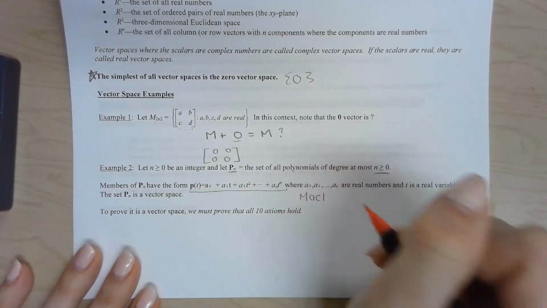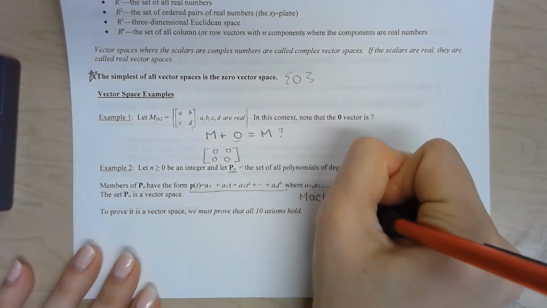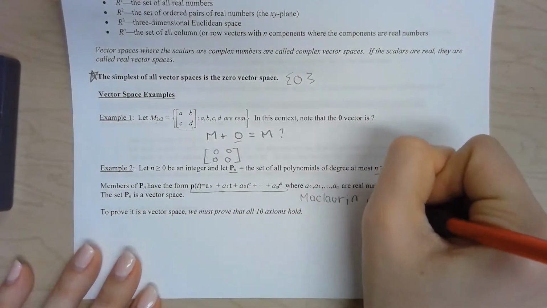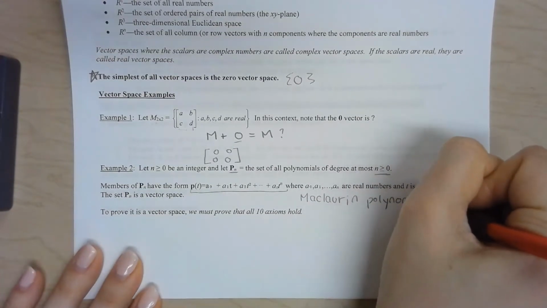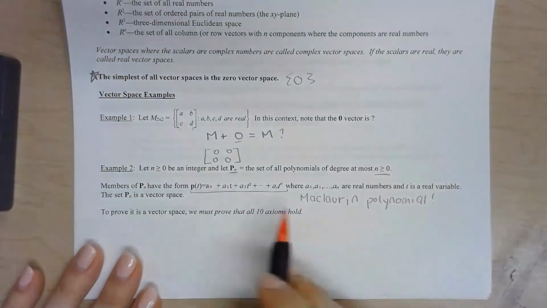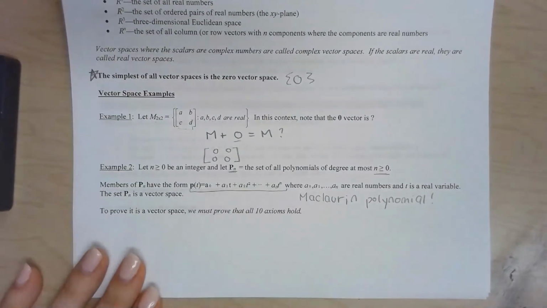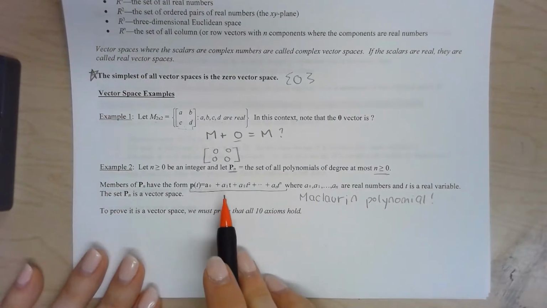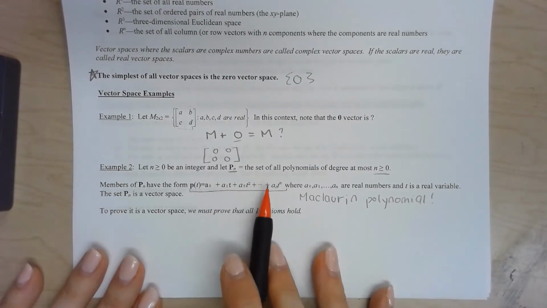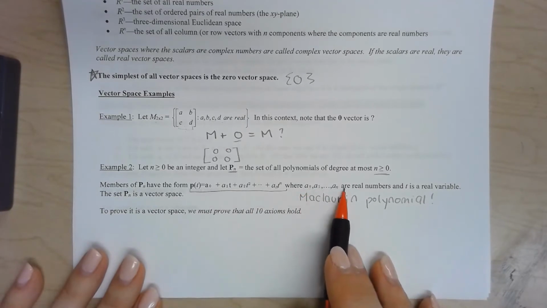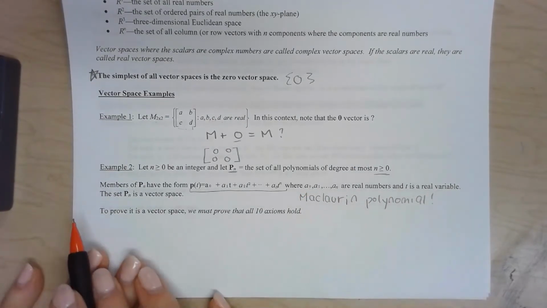And I don't mean multi, I do mean BC calculus. They look like the Maclaurin polynomials. But you could also say that they look like any polynomial in general. But we are using t. All of the coefficients are real numbers, and t has to be a real variable.